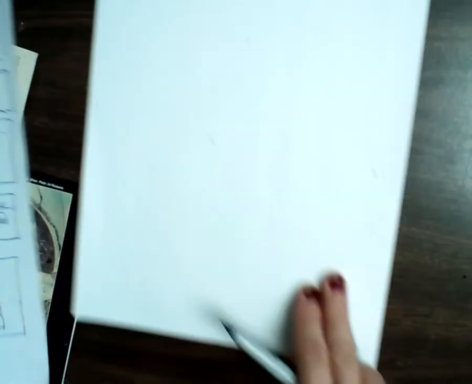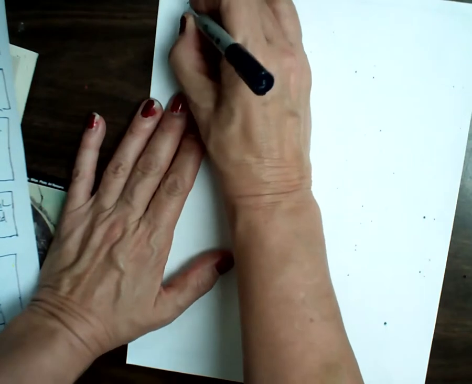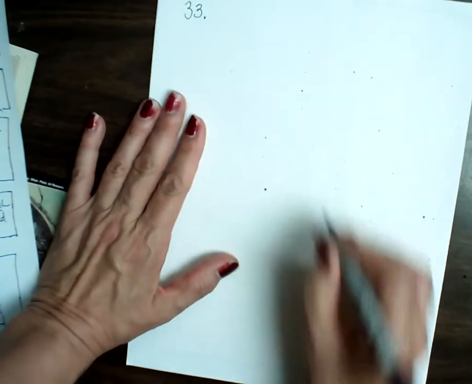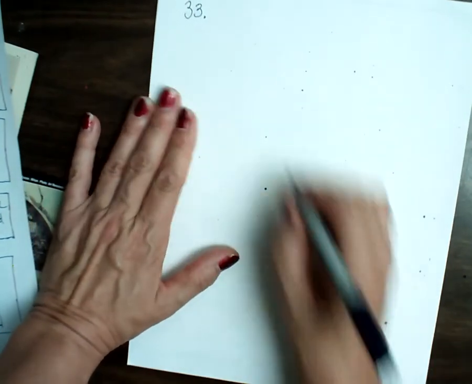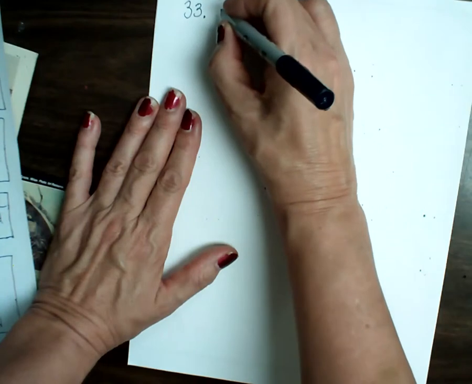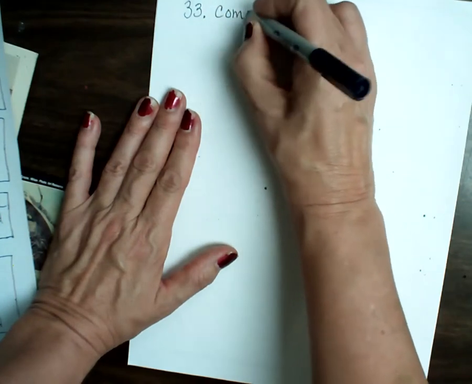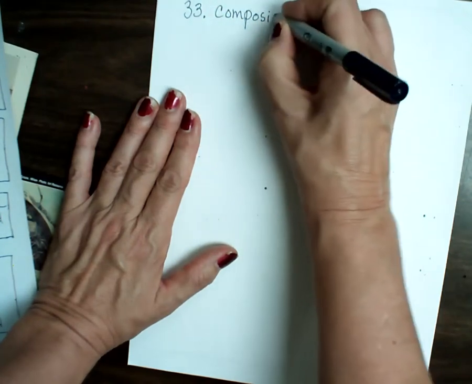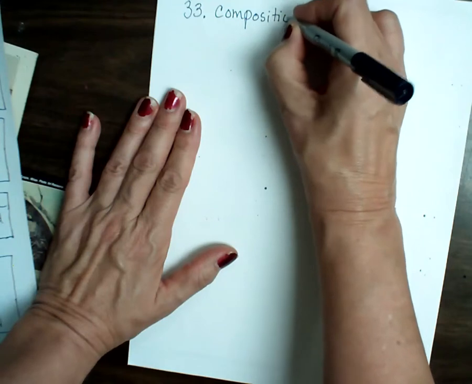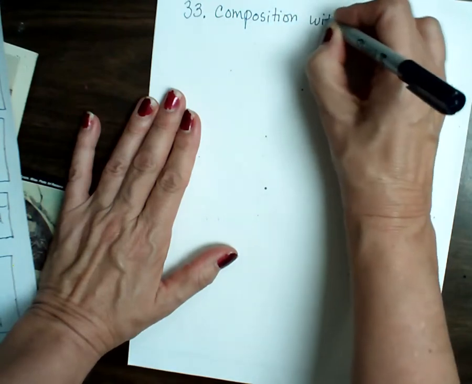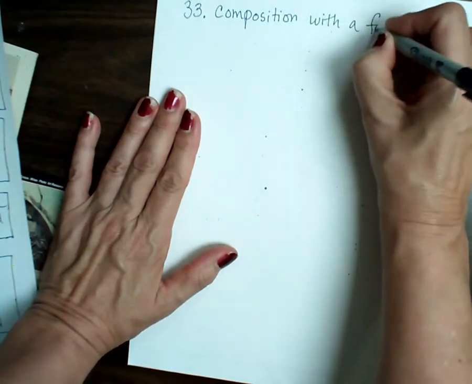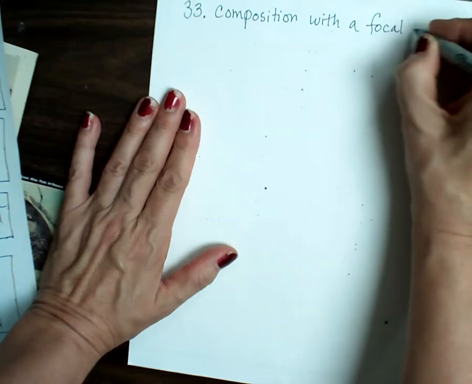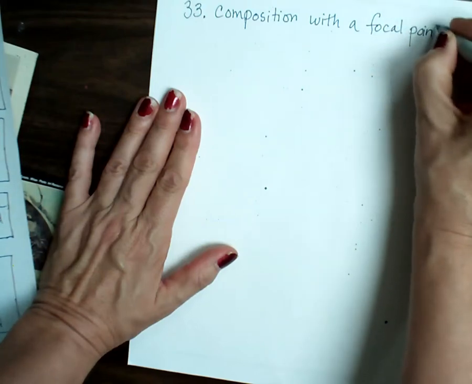Okay? So, for 33, it's going to be composition. Every time we do one of the principles, you're going to do a composition. So it's going to be a composition with a focal point. It can be realistic for those of you that like to draw.